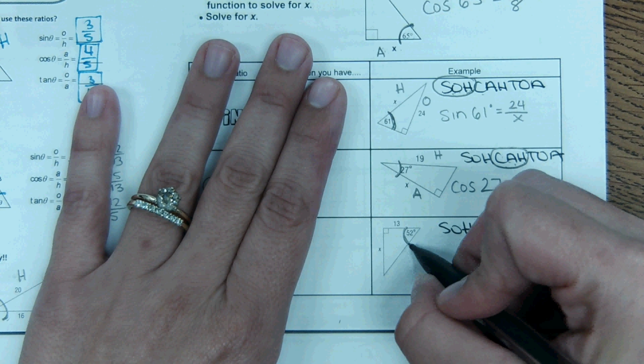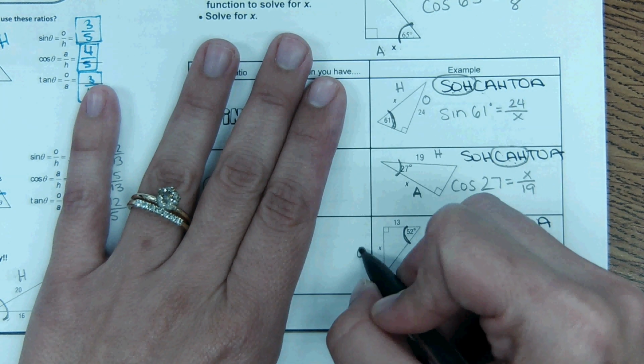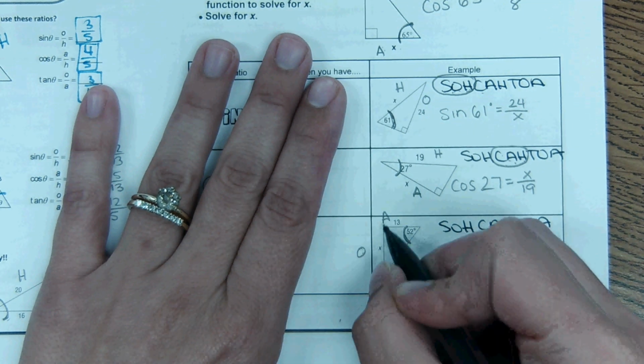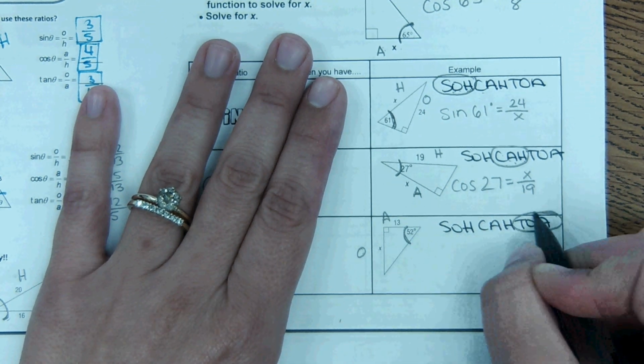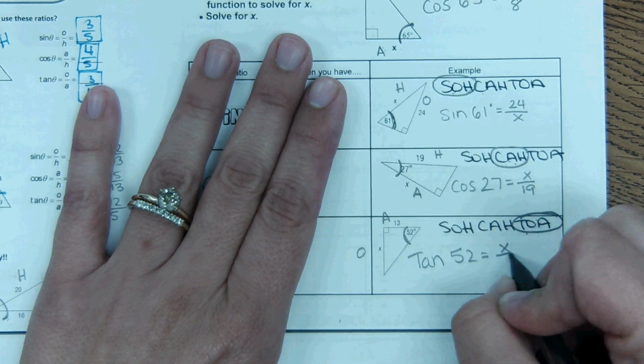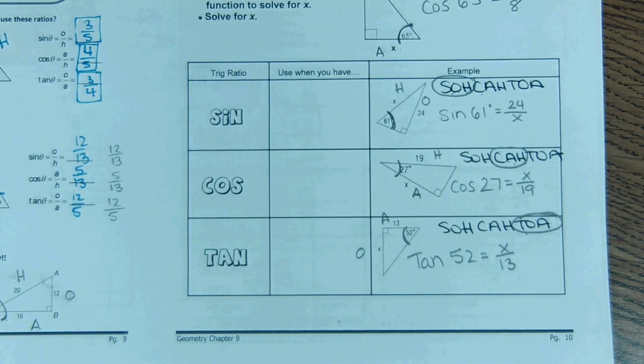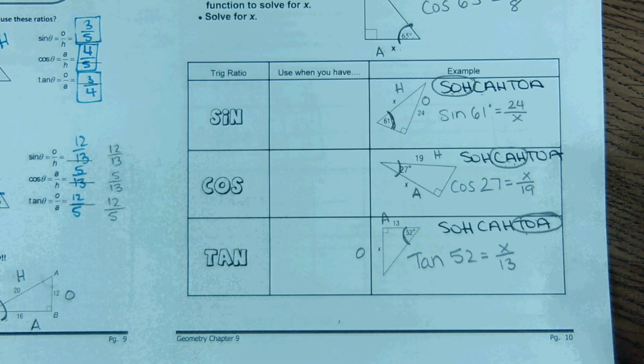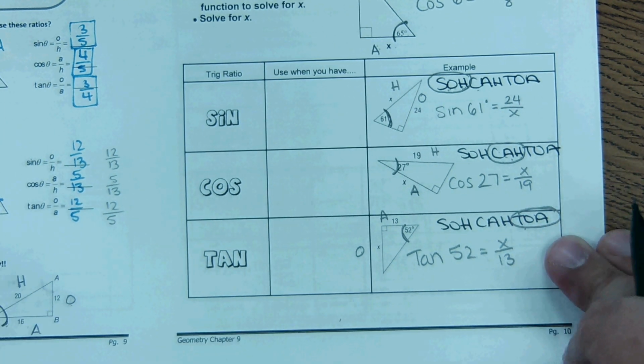And then for the next one, we have a designated angle, opposite and adjacent. So O and A, we're going to use this one, which is tangent. So tan of 52 equals x over 13. Got the setup. Okay, so on the next page, we're going to continue doing the same thing.